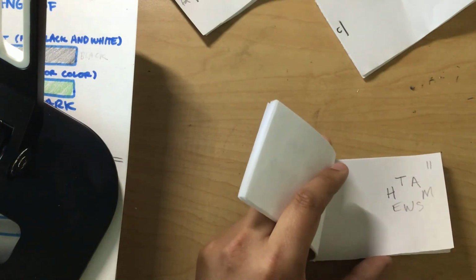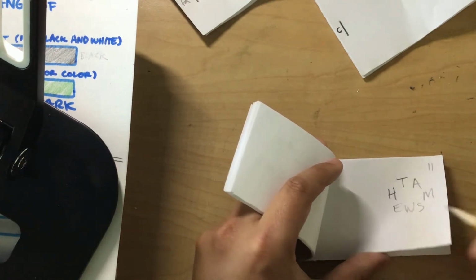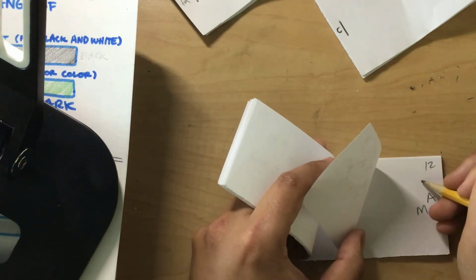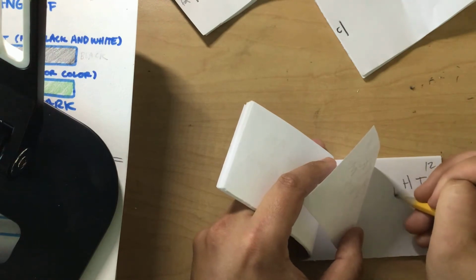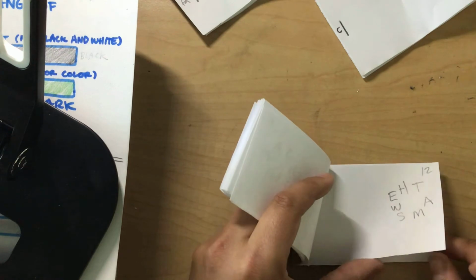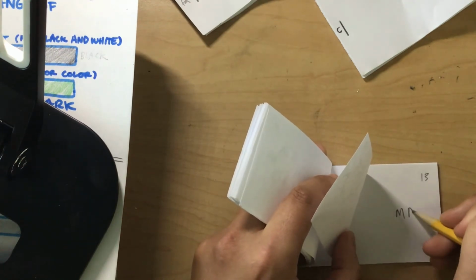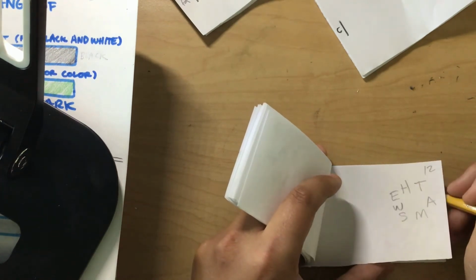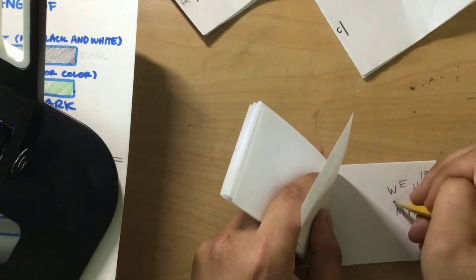And now I just move them each one, and it's gonna rotate, so the M is gonna be bottom middle, then it's gonna go A, and then T, H, and then E, and then W, and then S, and then the M is going to go over more. So M, A, and then T, and then H would be here, E, W, S.